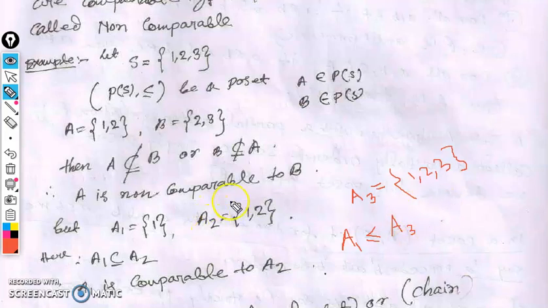Because there is a set A2 such that A1 is less or equal to A2, which is less or equal to A3.